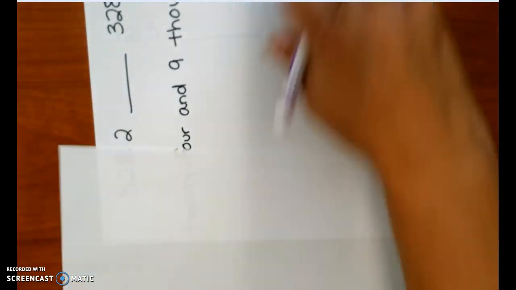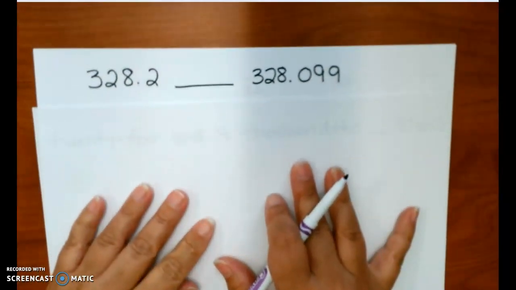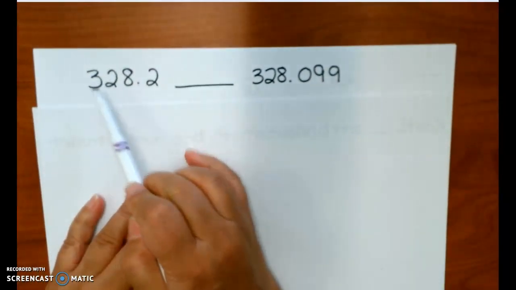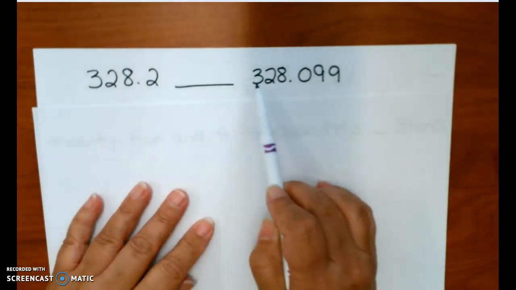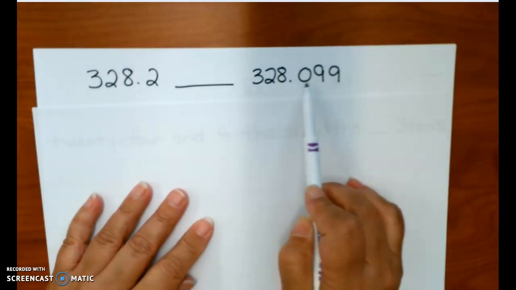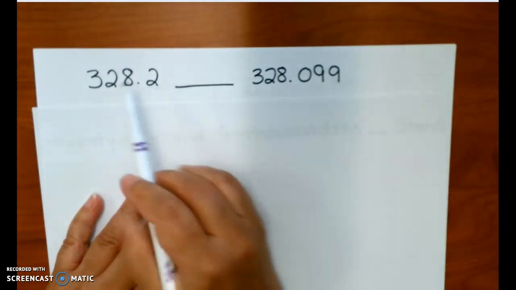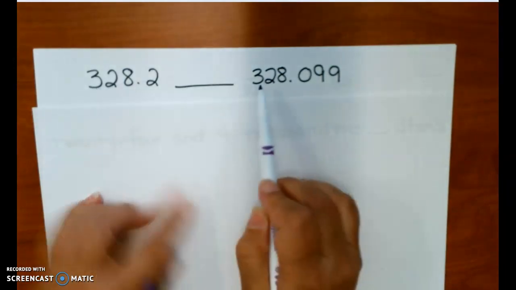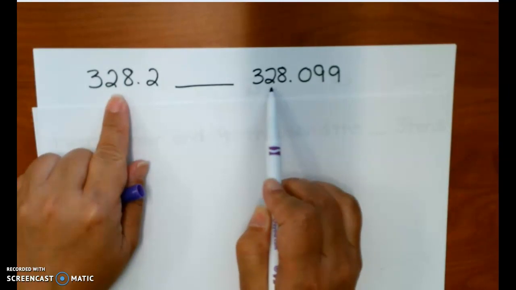Okay, now the next one I have here. I have 328 and 2 tenths. I have 328 and 99 thousandths. Compare them by place value. Hundredths are the same. Tenths are the same.